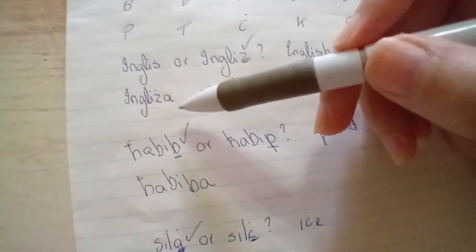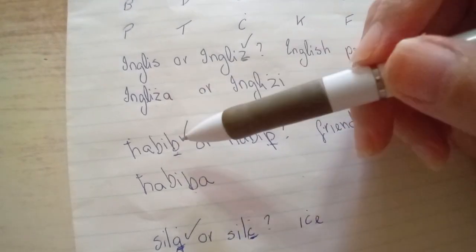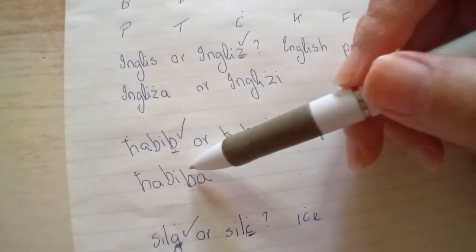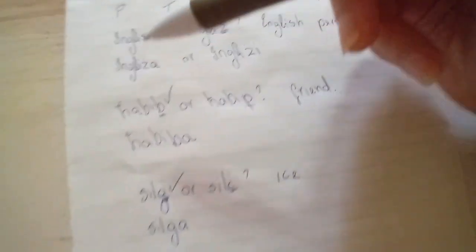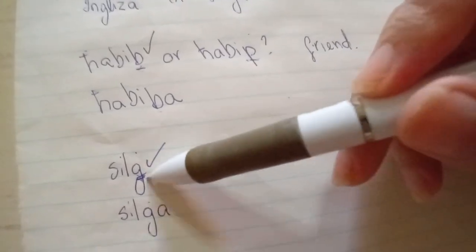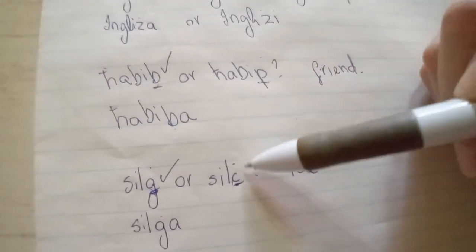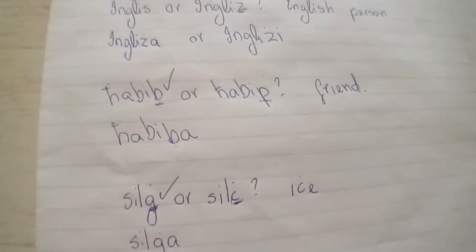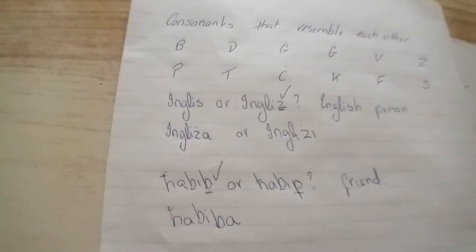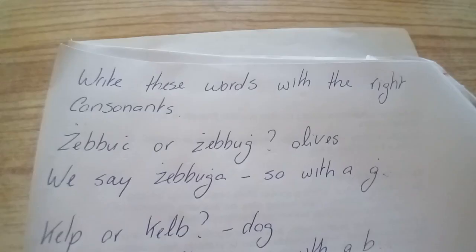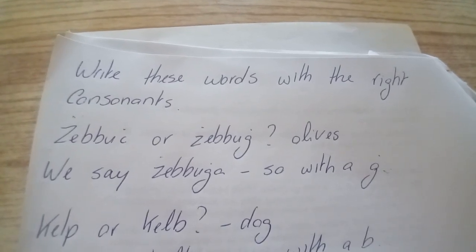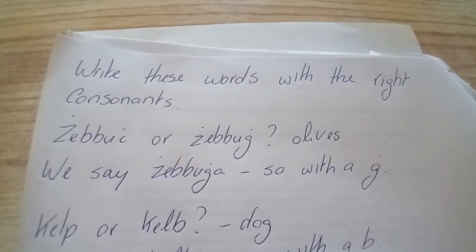Inglisa, I'm hearing the Z. Habiba, so I'm hearing the B. Silja, so I'm hearing the G. That's how you know which letter to write when you're confused because of letters that resemble each other.